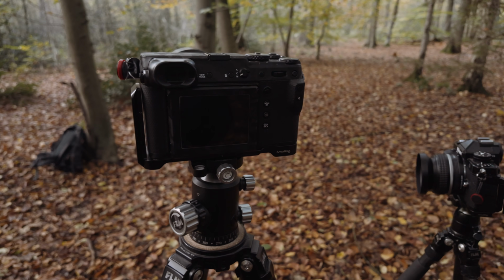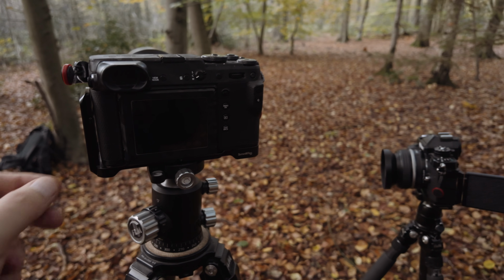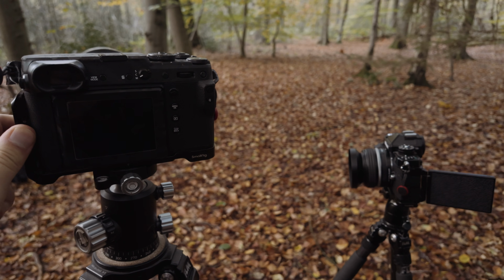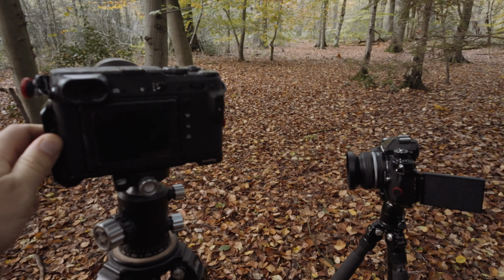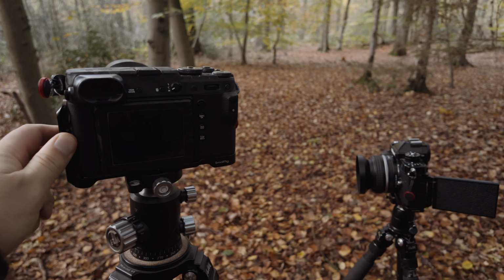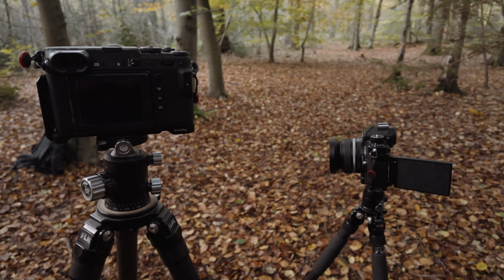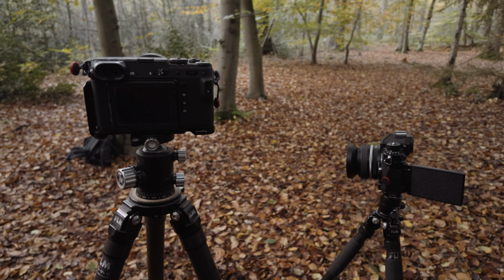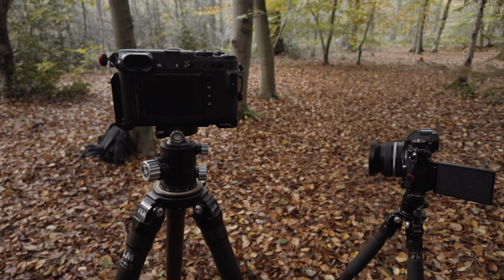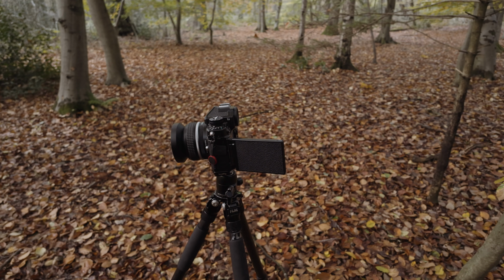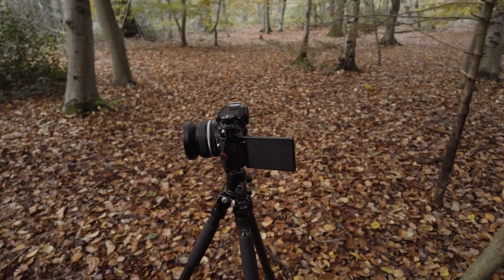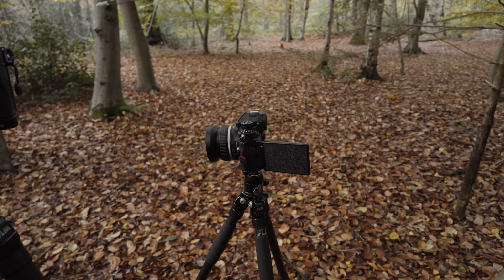However, this one doesn't have any IBIS, so I always shoot this one on a tripod, or try as much as I can, which makes for stable shots, but it also means that you can't really get to everywhere you want to go, and you lose the speed as well. So this one is a lot nimbler. You can just walk around the subject and shoot it as many times as you like.